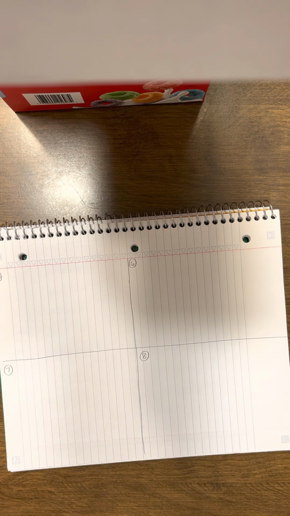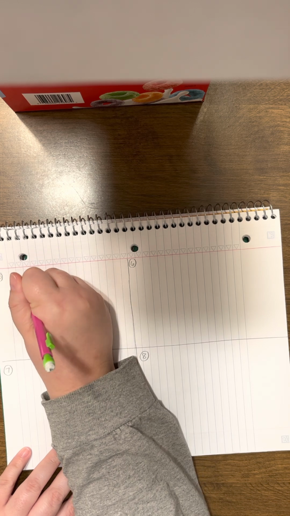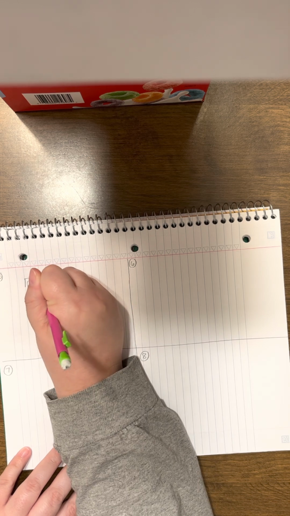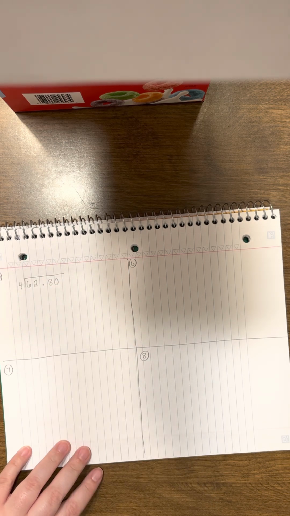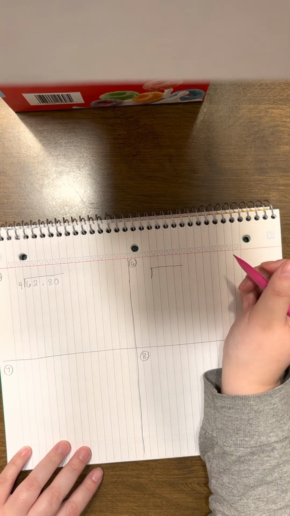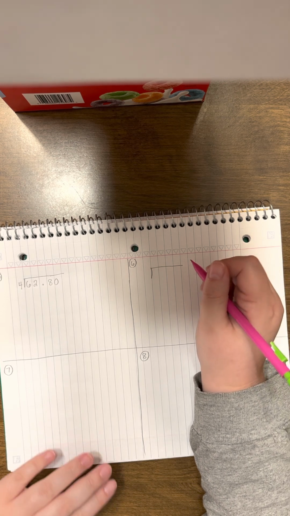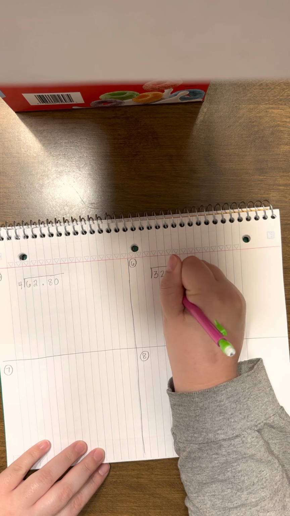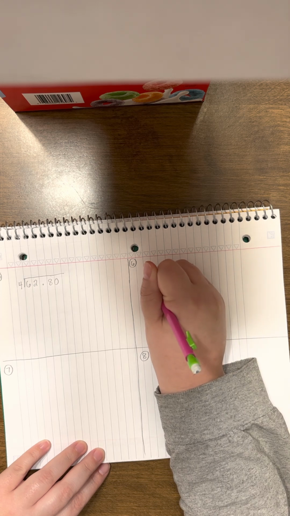So let's see. Let's do 62 and 80/100 divided by 4 for number 5. And number 6, let's do 324 and 6/10 divided by 3.